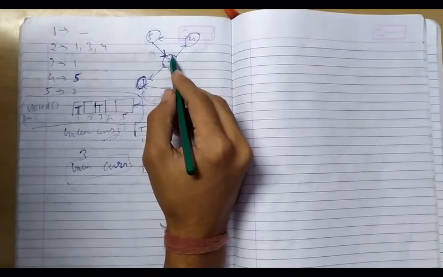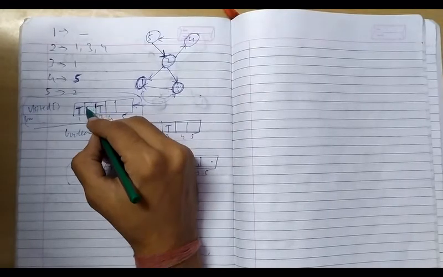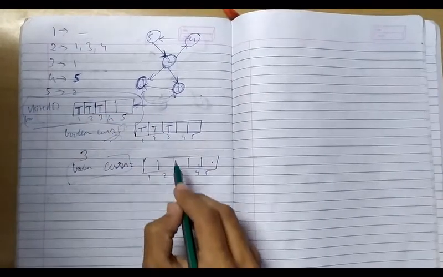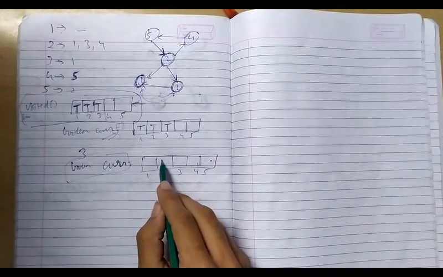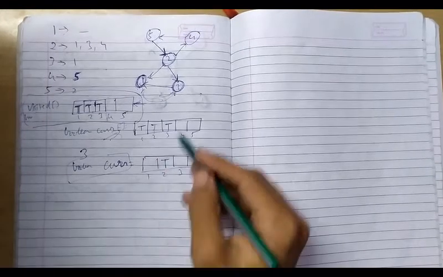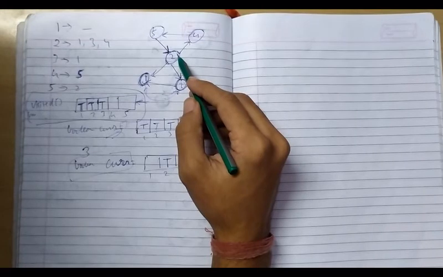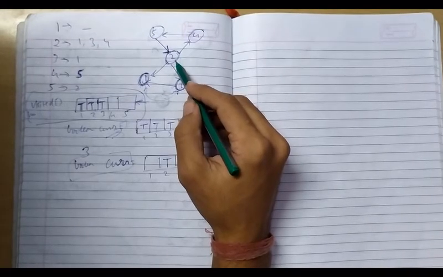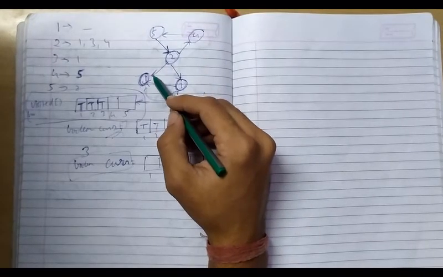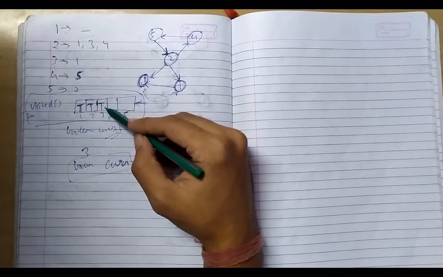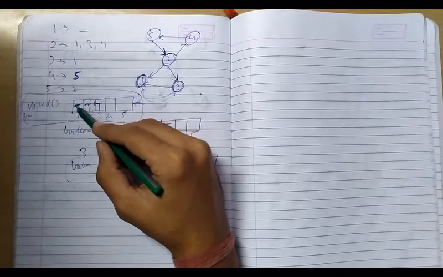So now we will do DFS with respect to this node. We will see whether 2 is marked as true here or not. It is not marked as true, so we will mark it as true here also. Then we will see, is there any neighbor with respect to 2? Yes, there is a neighbor, 1. So we will see whether it is marked as true in our visited array. Yes, it is already marked as true in our visited array.